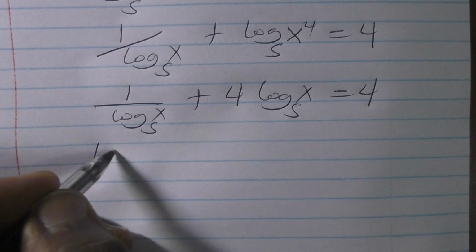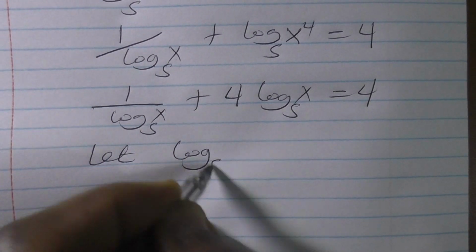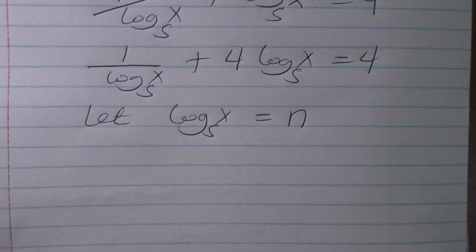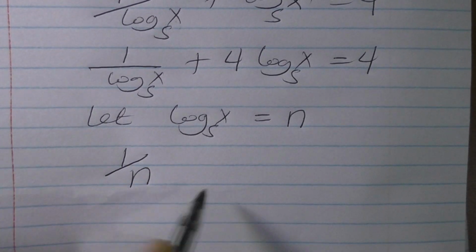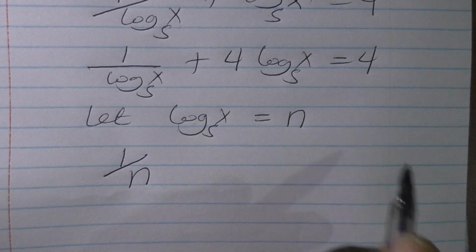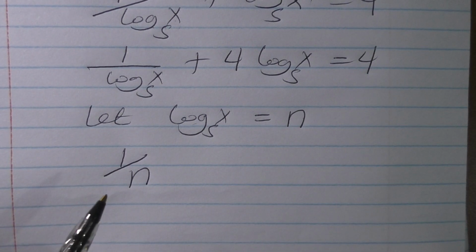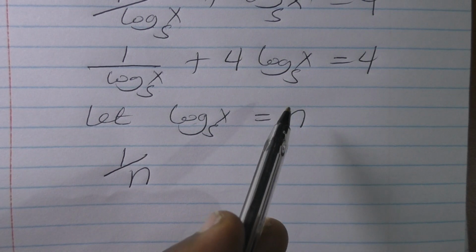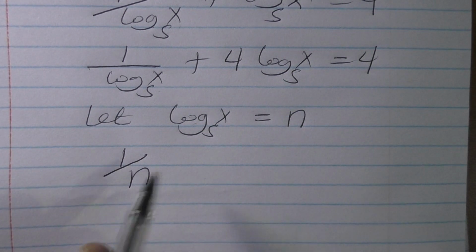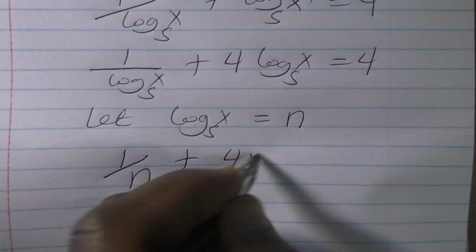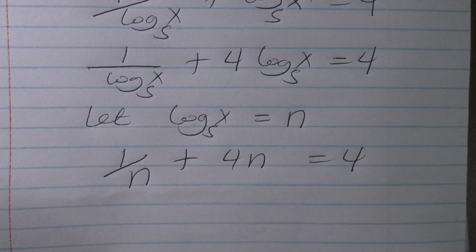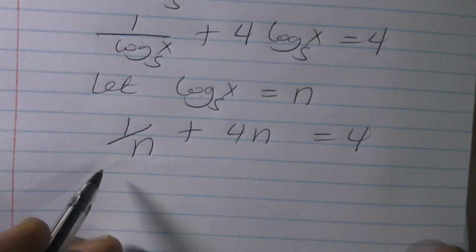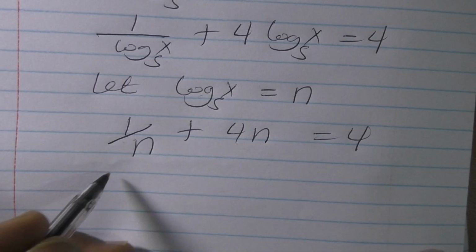So we shall let log 5 x equal n, so that we get 1 over n. Why do we let? We let for easy simplification. Otherwise, if you don't let, you might mess up. Plus 4n equals 4. So we go on multiplying through by n so that we eliminate the fraction.